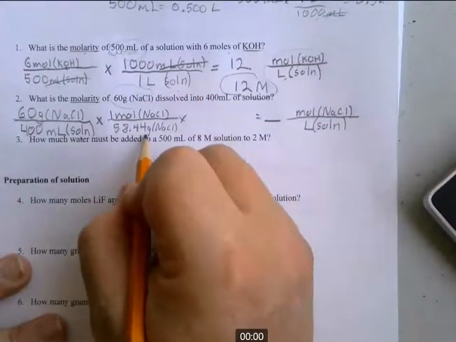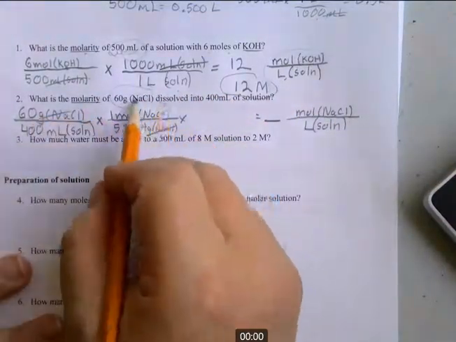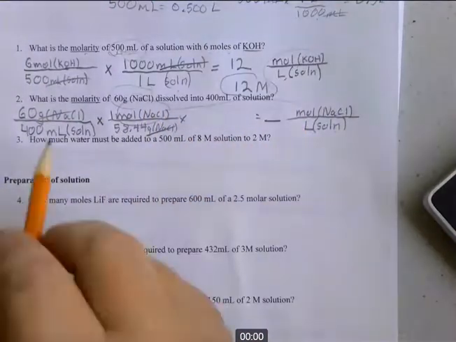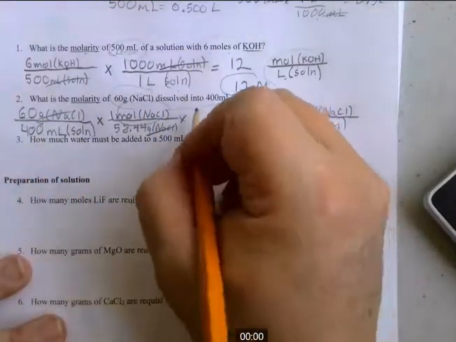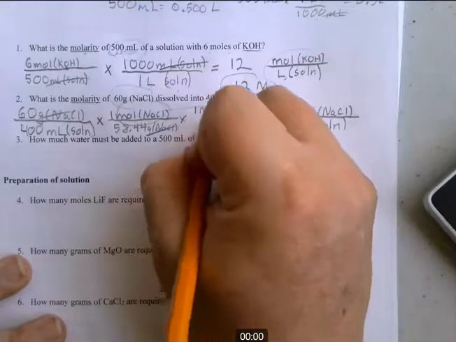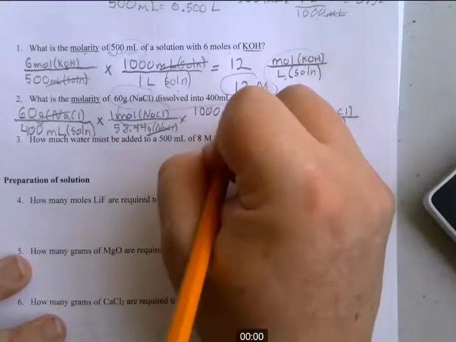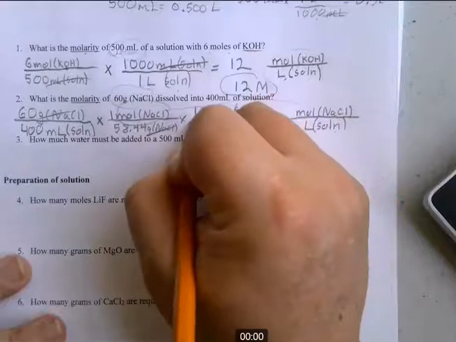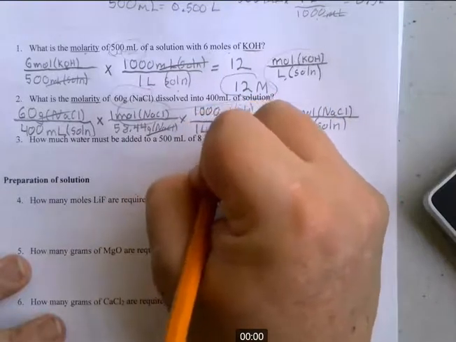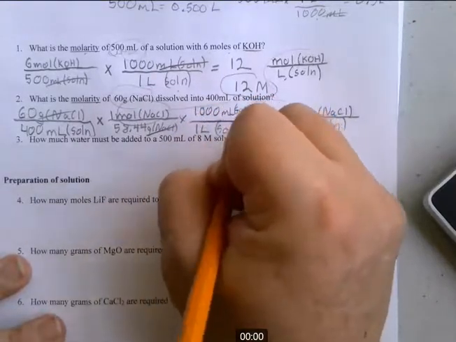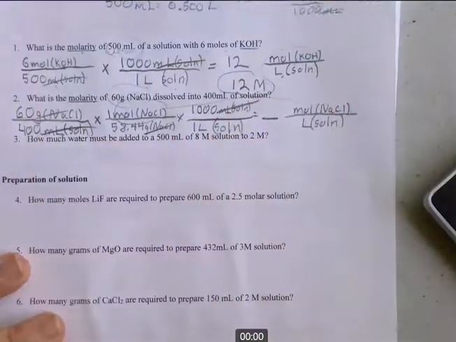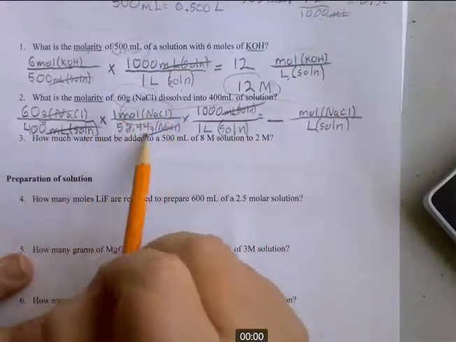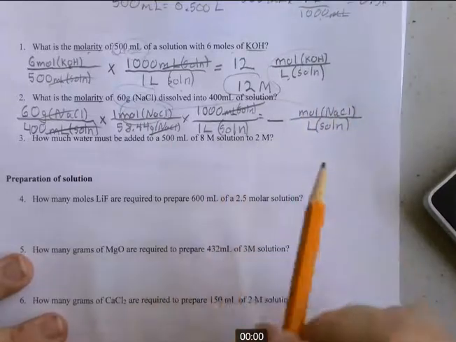Okay, so grams cancels with grams, and now I have moles of NaCl on the top, which is what I want. Now I've got to get milliliters of solution into liters, so again it's 1,000 milliliters. Milliliters of solution cancels with that. So now I have moles of NaCl over liters of solution. That's what I want.